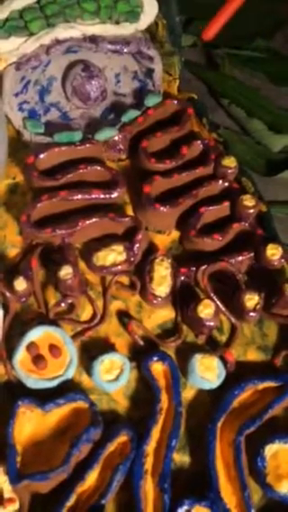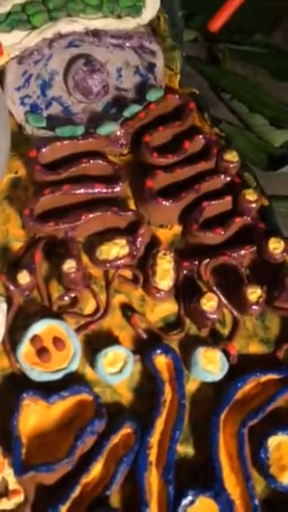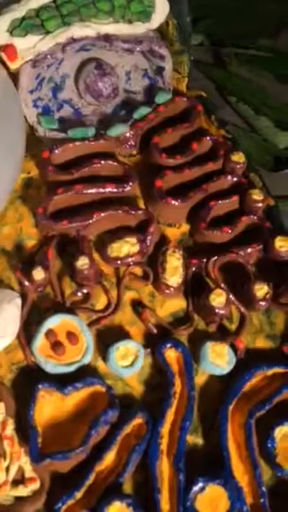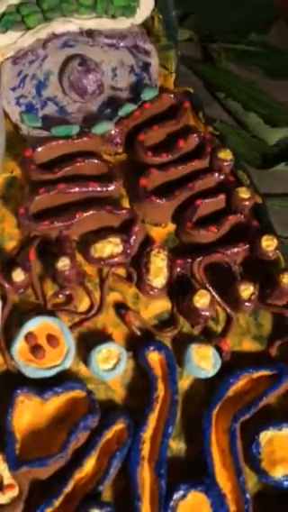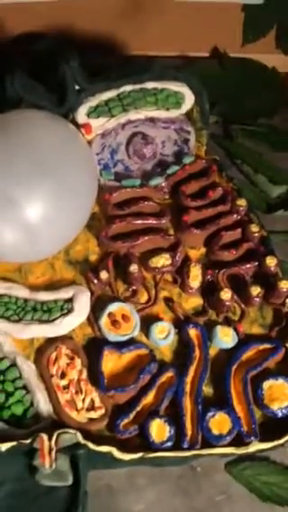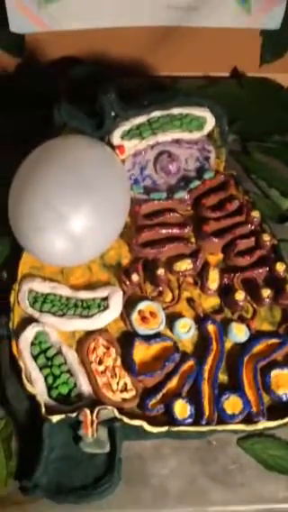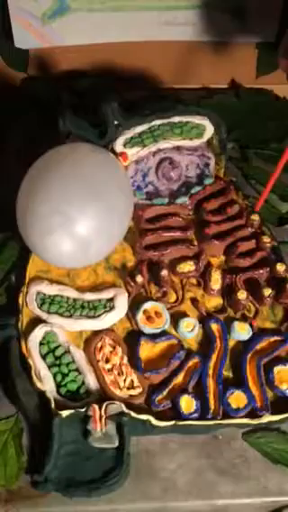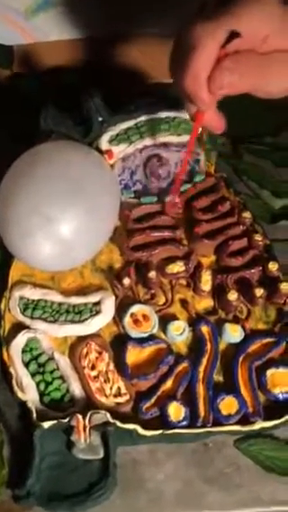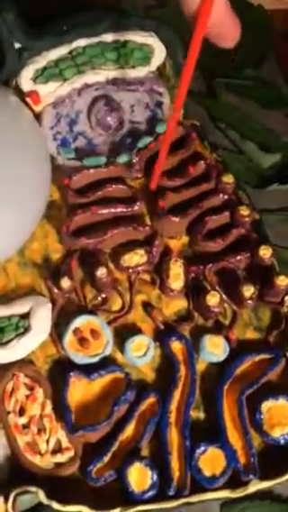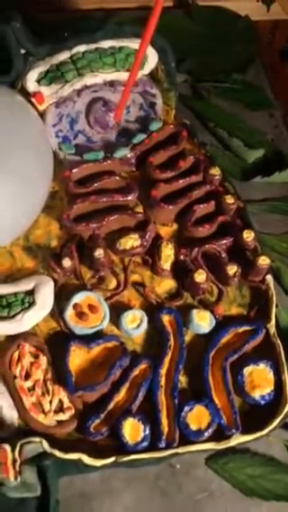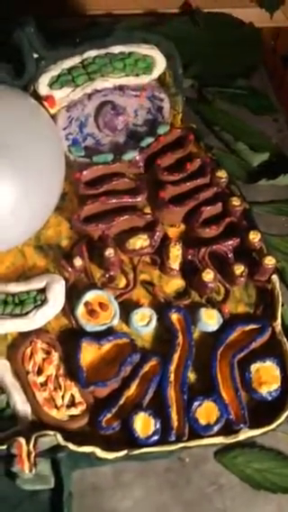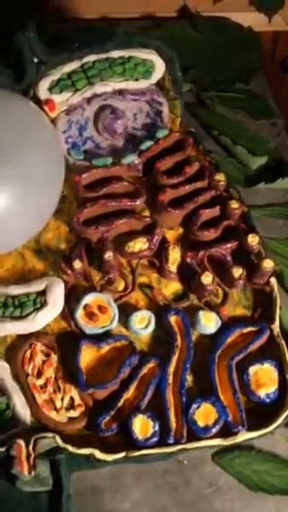Next, I like to talk about the endomembrane system, a connection of membranous structures involved in transport within the cell. The rough ER is all of this, and it's a membranous system of tubules and sacs in cells that has attached ribosomes.